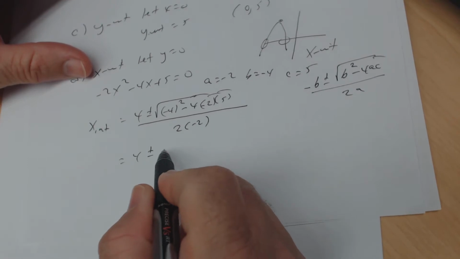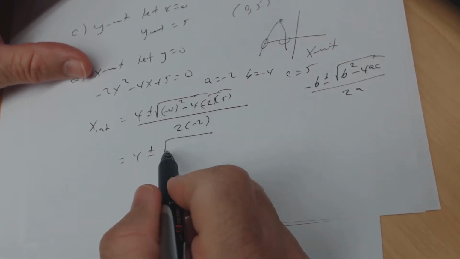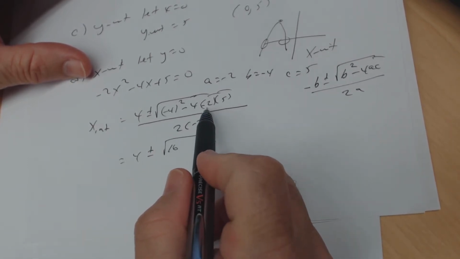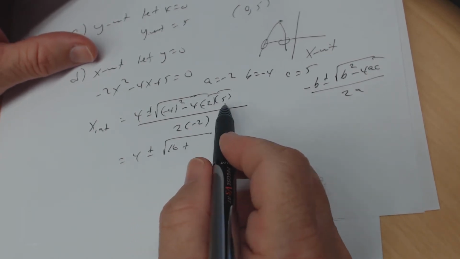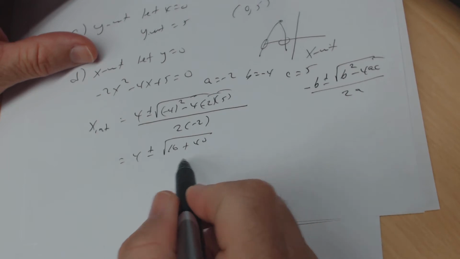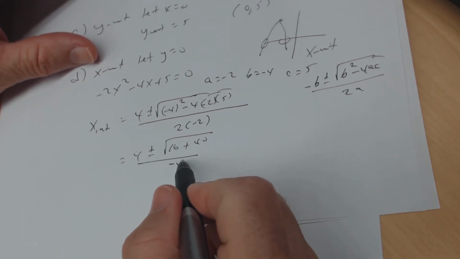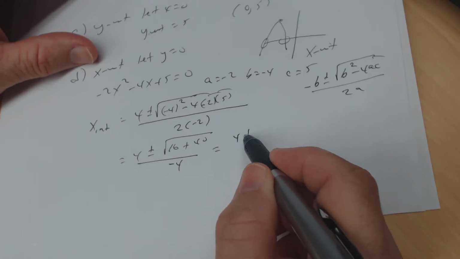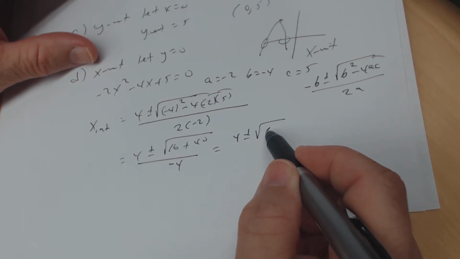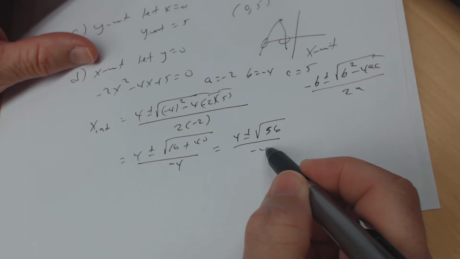So I get 4 plus or minus the square root of negative 4 squared, which is 16, minus a negative 4 times a negative 2 times a positive 5, which is going to be a positive 40, it looks like, over negative 4. Okay? And so this is going to be 4 plus or minus the square root of 56 over negative 4.